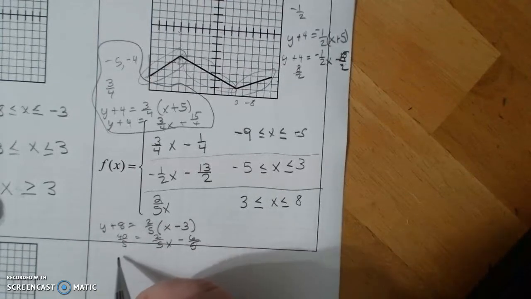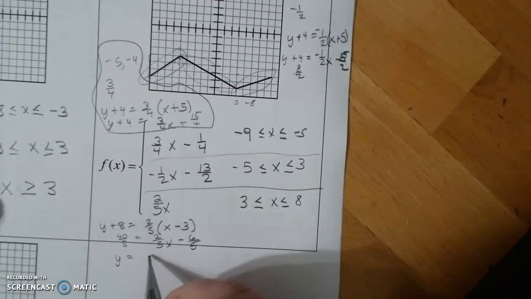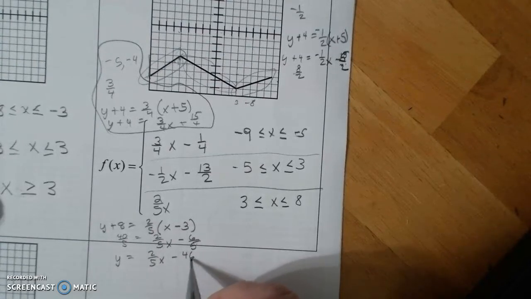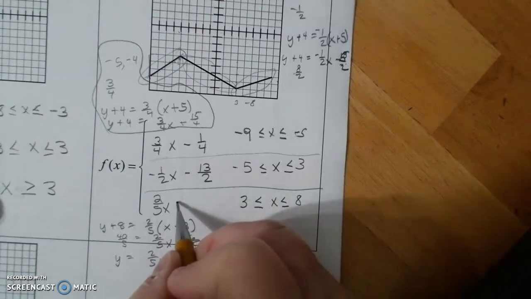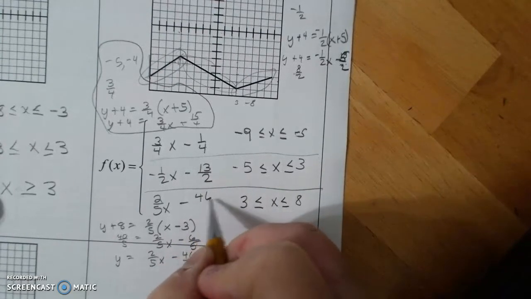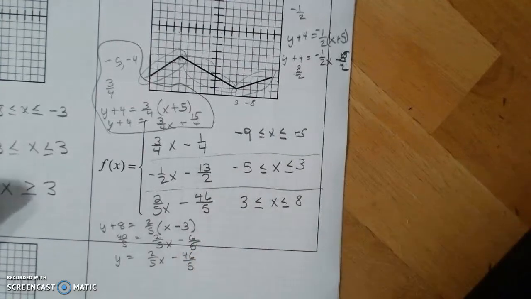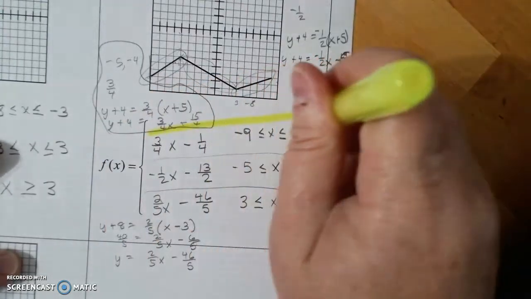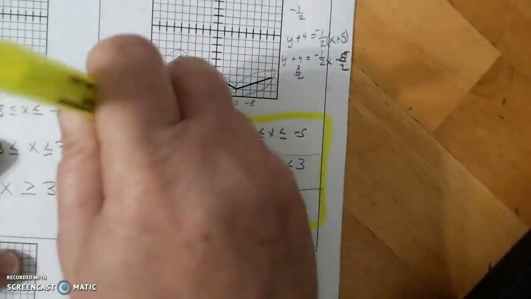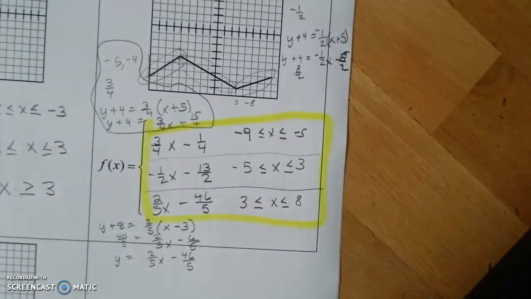That's 46/5. 2/5 x minus 46/5. So this is your answer for that graph.